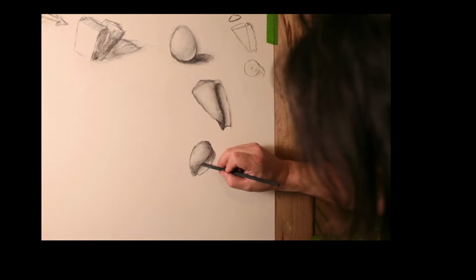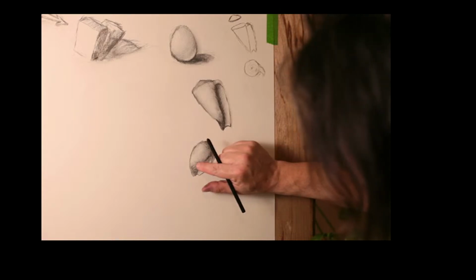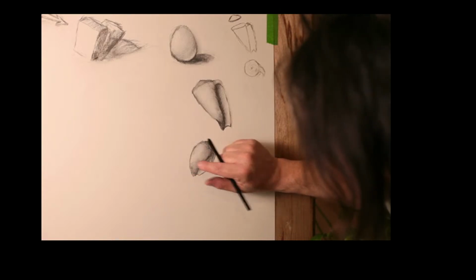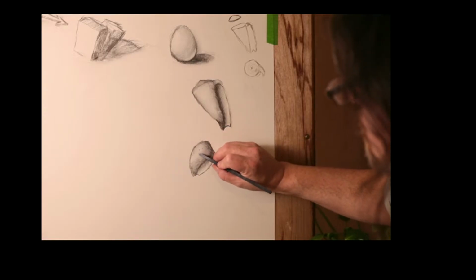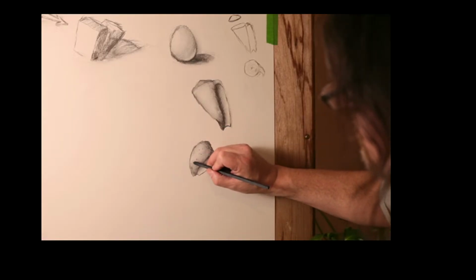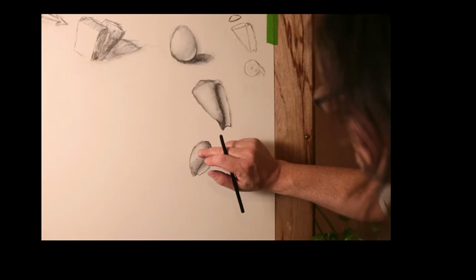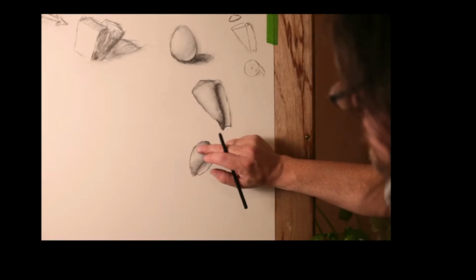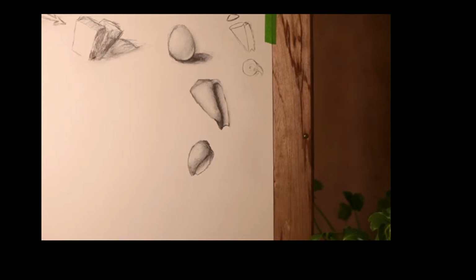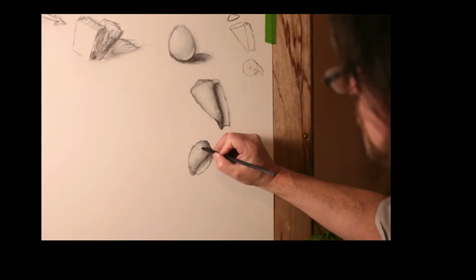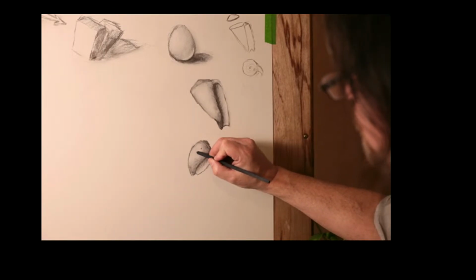Just drawing some lines, kind of show contour and shape. And then you can always soften it up to give it a little bit of texture there. I'm not even sure you can actually see that.